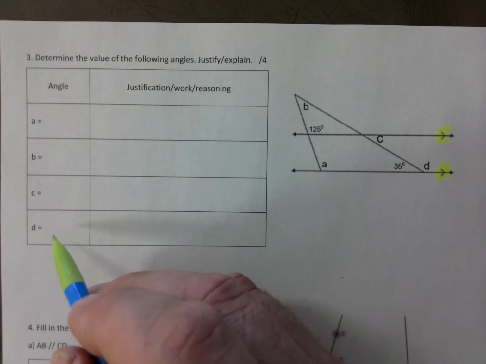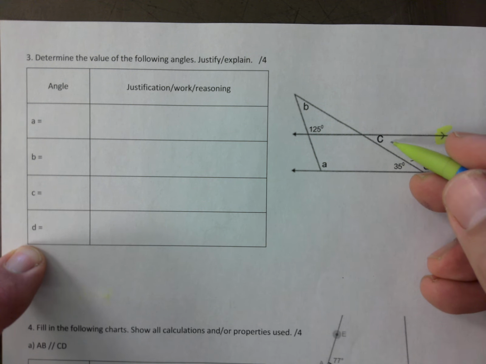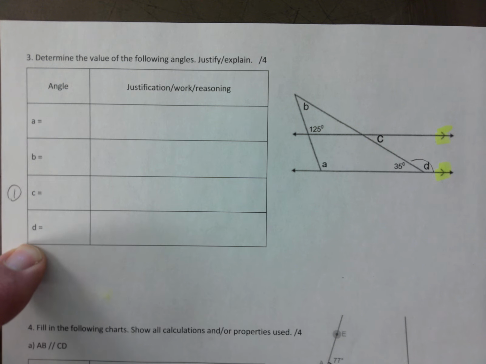D? I heard letters, but I can't hear that well. I guess my hearing is going. C? Okay, sure, C. C in Spanish means yes. So, C. Let's do C.